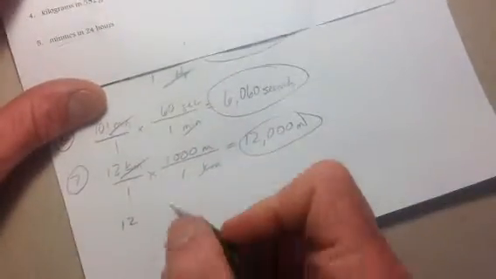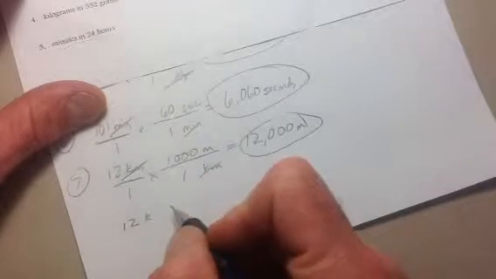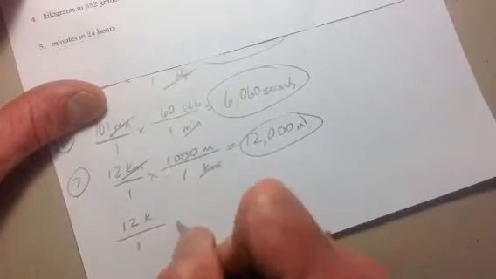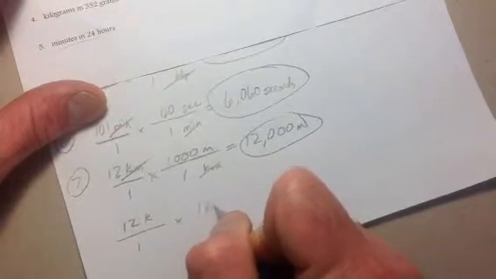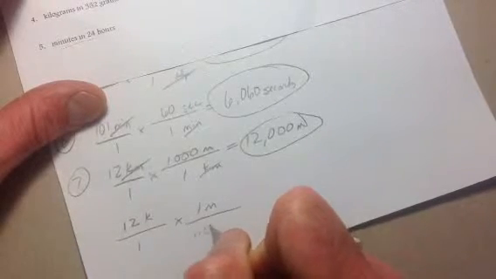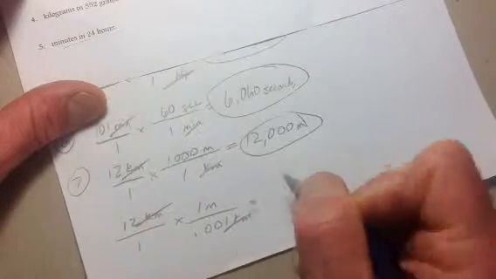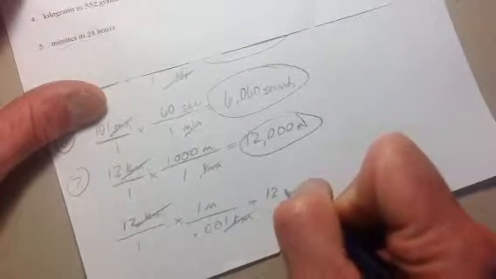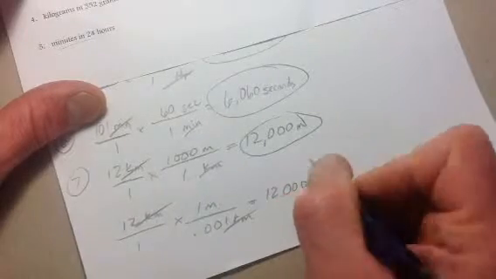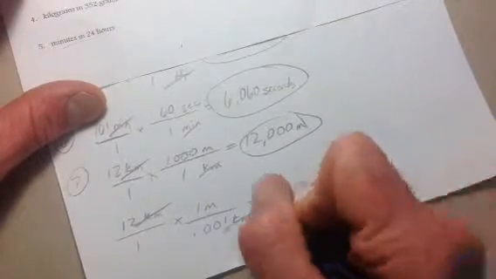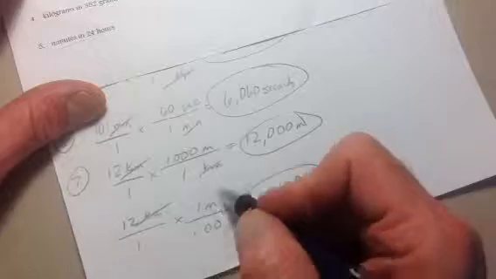Starting with my given, always start with your given: 12 kilometers over 1 times 1 meter over 0.001 km equals 12,000 meters. Either way works. It's the same way to do it.